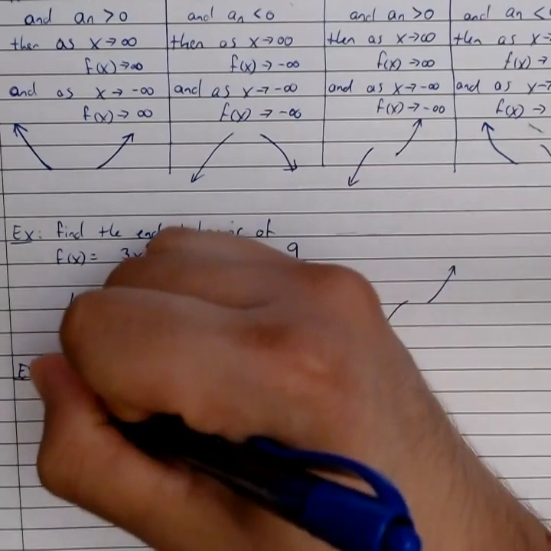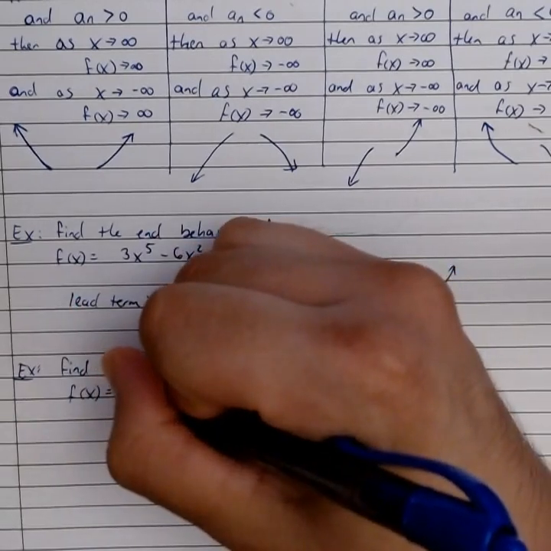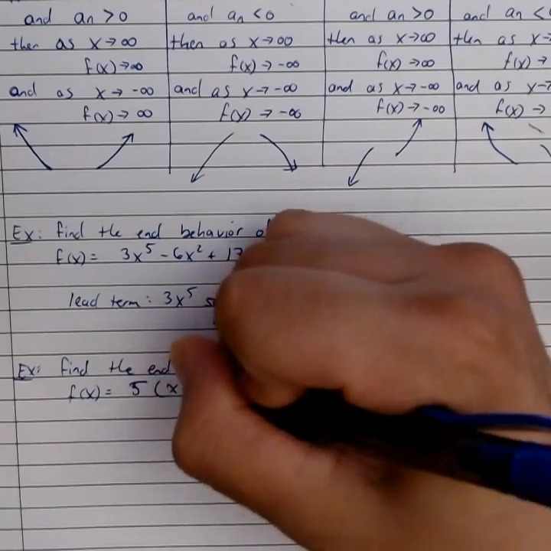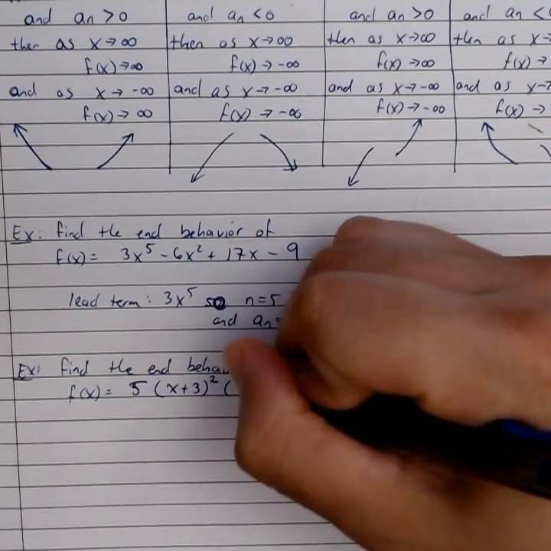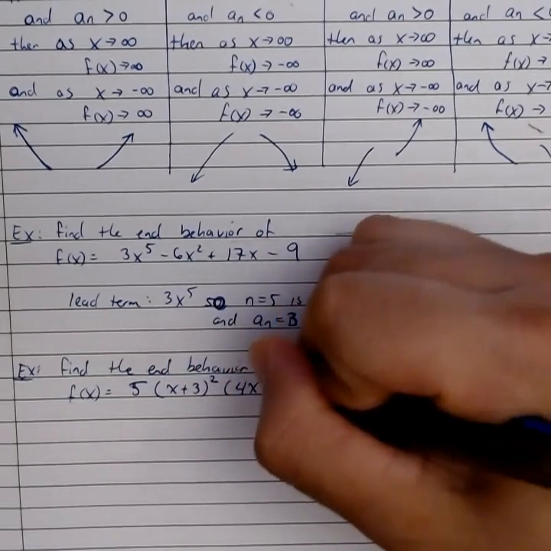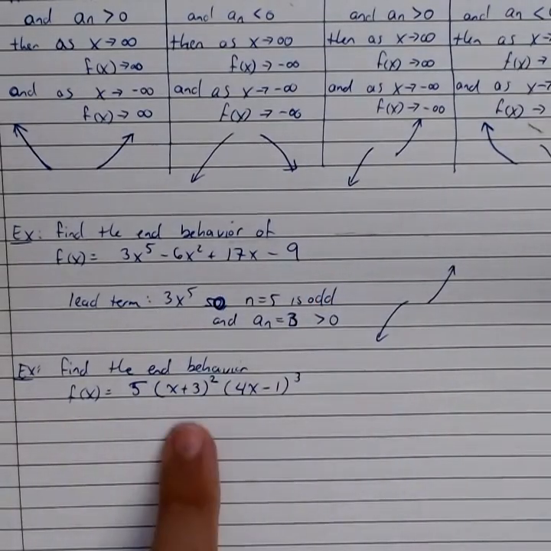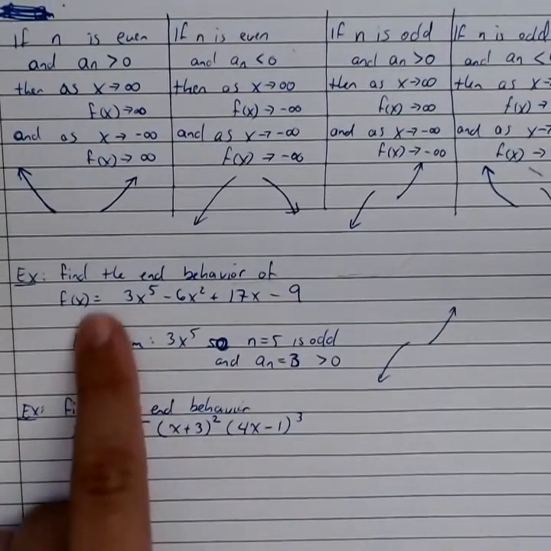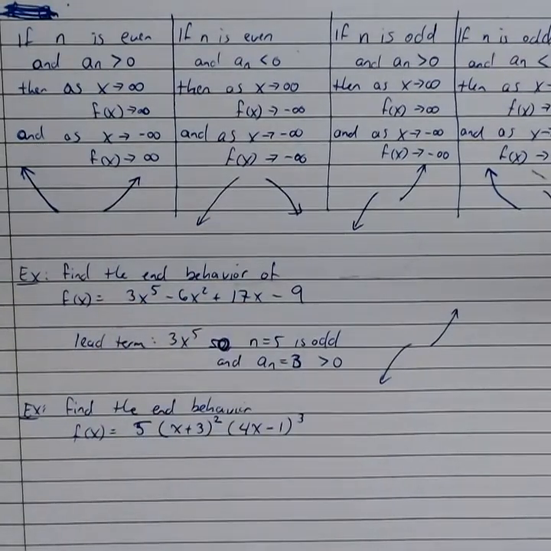Let's say we have f of x is equal to 5 times x plus 3 quantity squared times 4x minus 1 to the power of 3. Okay, so now this isn't going to work the same way as the last one did, because here I don't have my polynomial written out as a sum or difference of individual terms. Here it's been factored out.